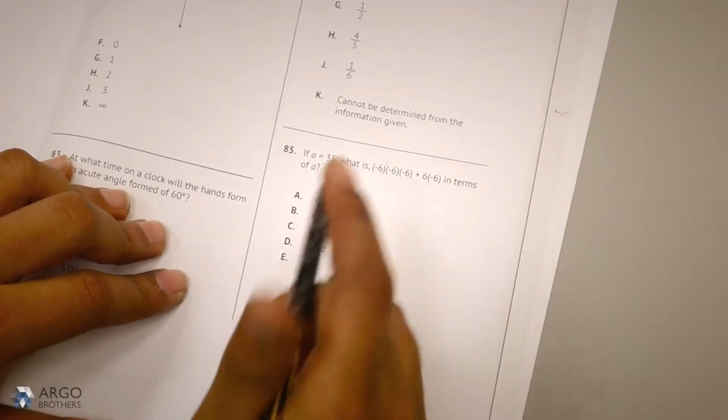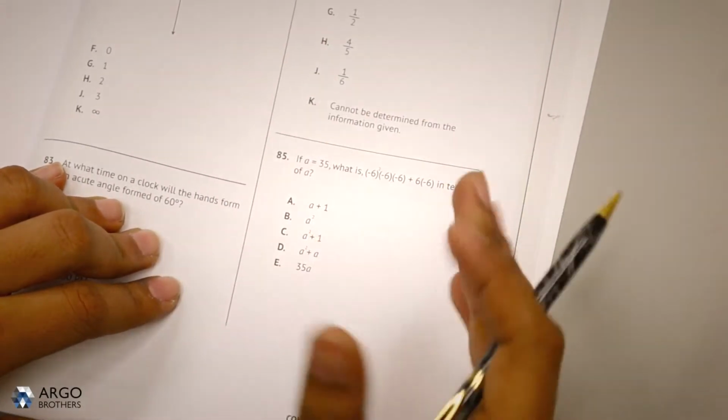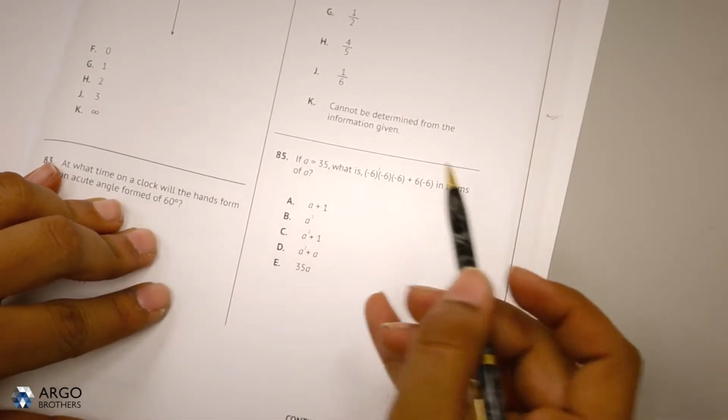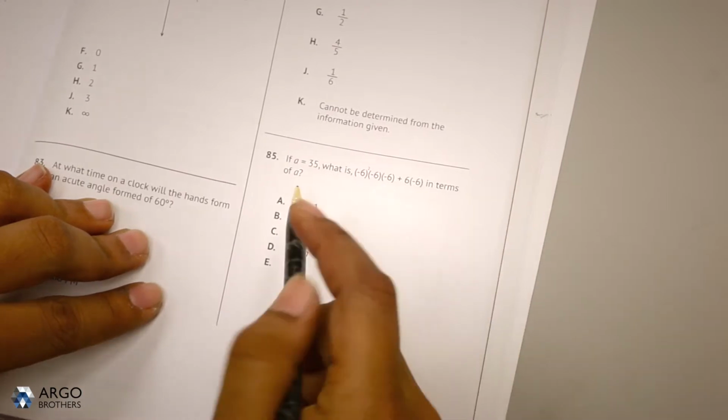Okay, so let's take a look at question number 85 on exam test 4 on the math section. I've got some requests for help on this question. It is a tricky question. So what does the question read?